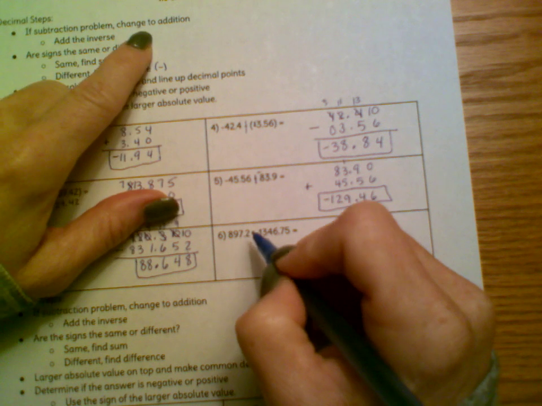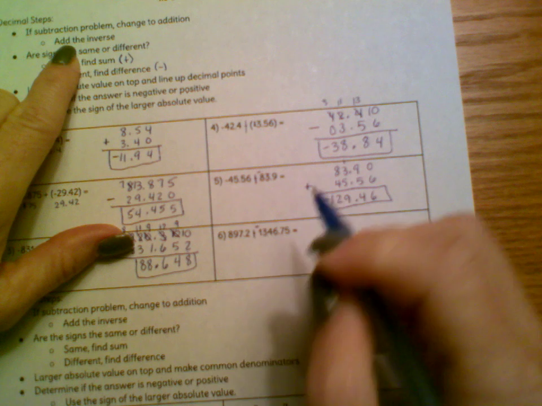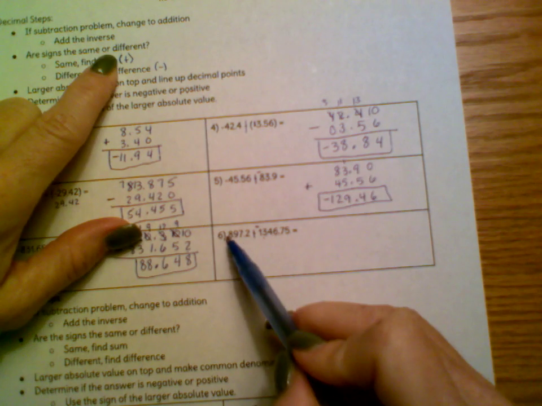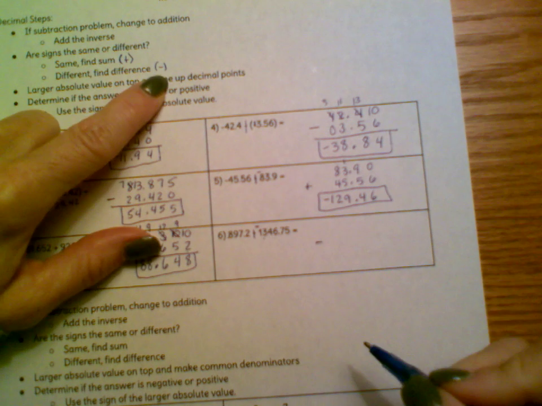Okay, here. If it's subtraction, change it to addition. How do I do that? I change it to add. The inverse was positive, it becomes negative. Are the signs same or different? Positive, negative. They're different. I'm finding the difference.